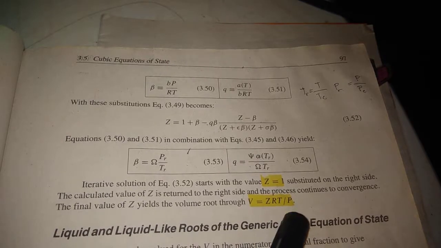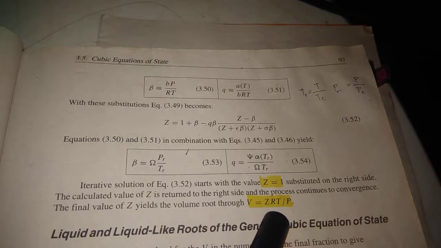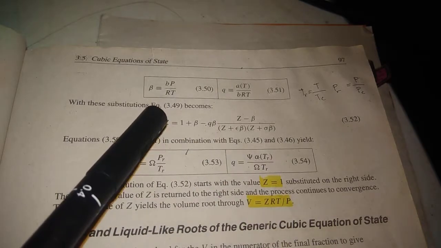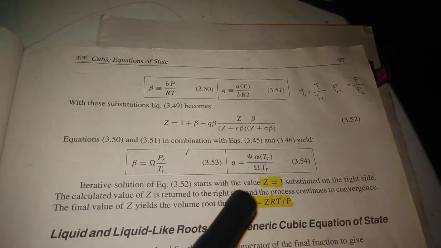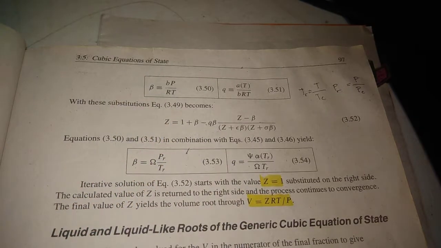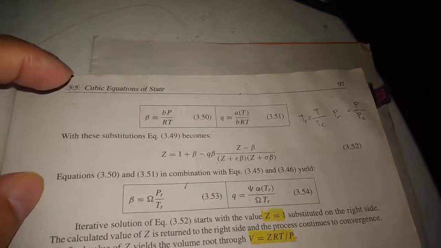Usually what is given in the problem are the pressure and the temperature. Then you are required to calculate for the molar volume. So first we calculate for Z, the compressibility factor. Then once we are done calculating for Z, we calculate for the volume. Remember, we are talking about vapors at this stage. So we will calculate them one by one, calculating first for Z.